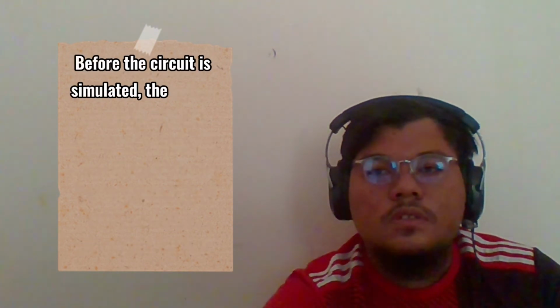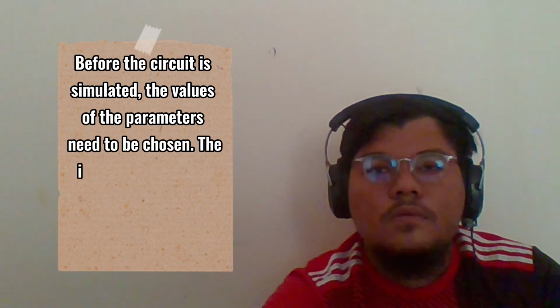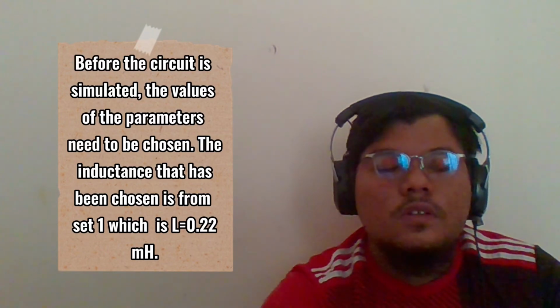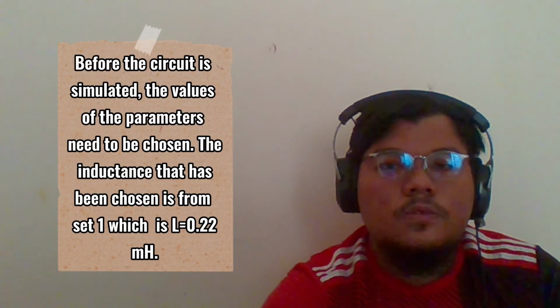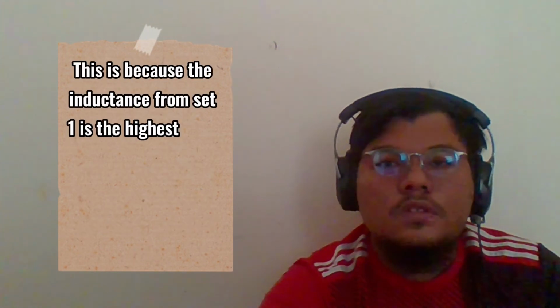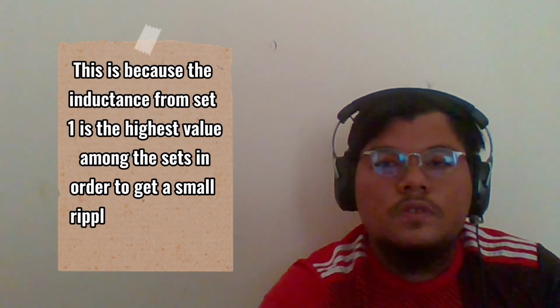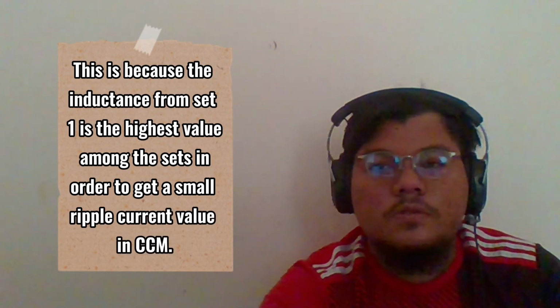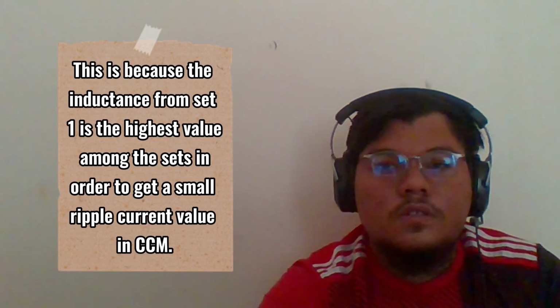Before the circuit is simulated, the values of the parameters need to be chosen. The inductance chosen is from set 1, which is 0.22 millihenry. This is because the inductance from set 1 is the highest value among the sets, in order to get a small ripple current value in CCM.